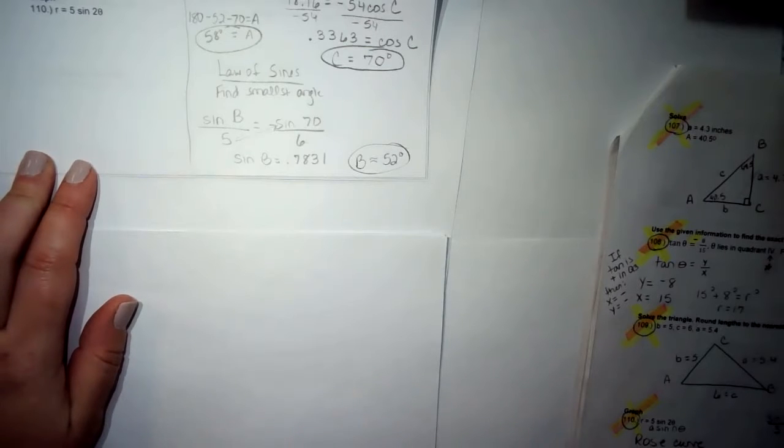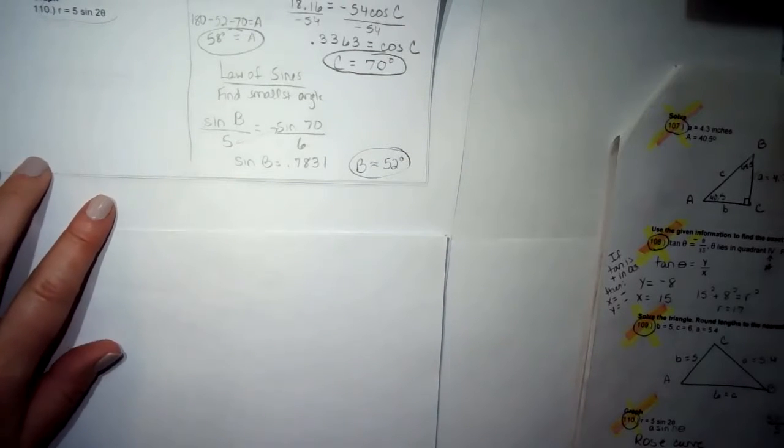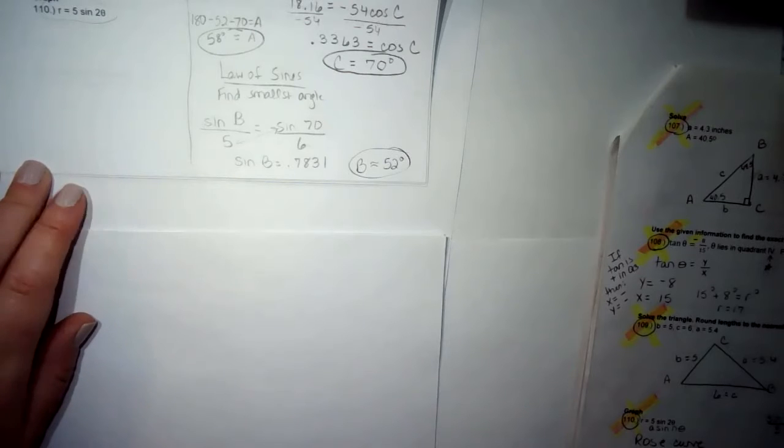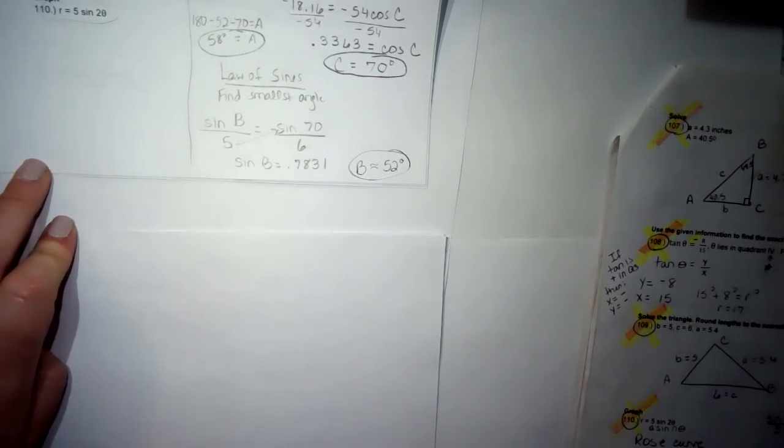Okay, so 110 says graph. Well, you know you're not going to graph. You're going to choose 4 pictures from the graph. So all you should have to do is plug this little dude right into your calculator. But we have to work on some stuff. So what mode should I be in if I want to throw him into my calculator? Radians wouldn't hurt.